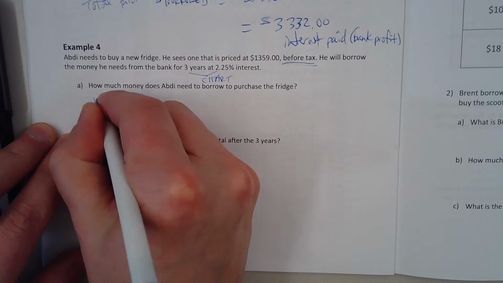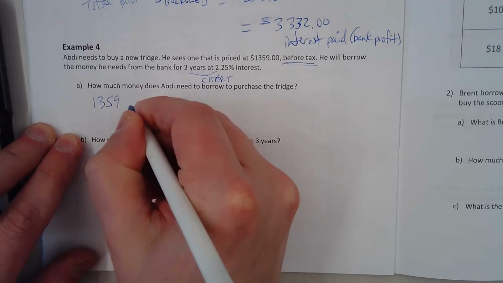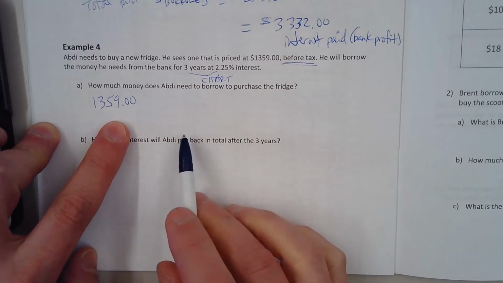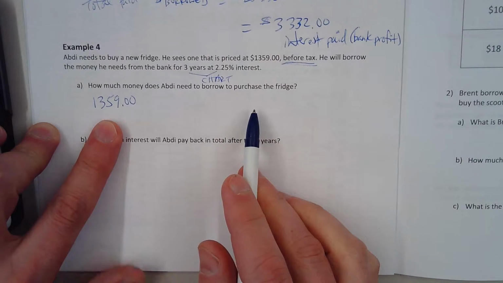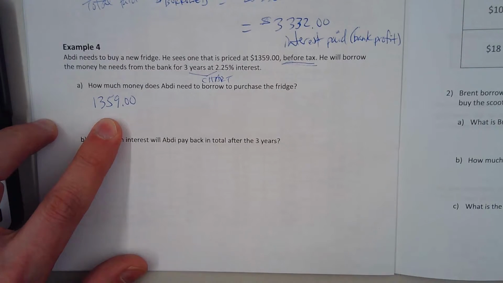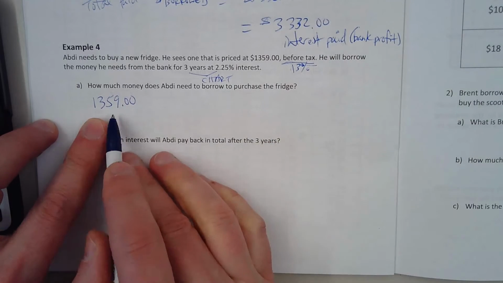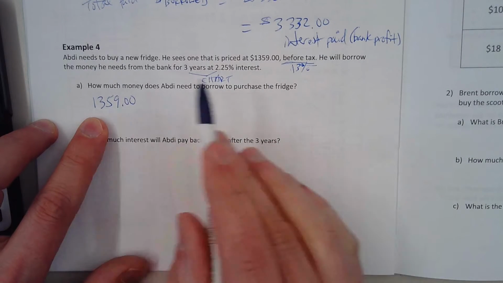So $1,359. And we're assuming we're going to have to pay both taxes, right? Yeah. So if you pay both taxes, what's the percentage? 13%, yes, that's 13%. Is there a quick way I can get from here to adding the tax on?